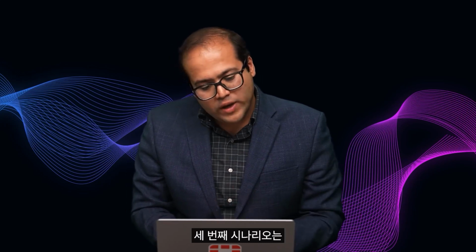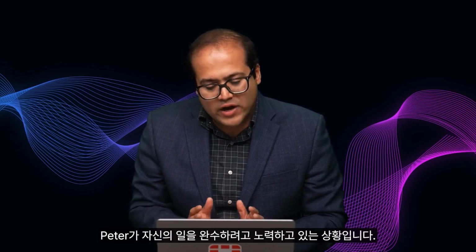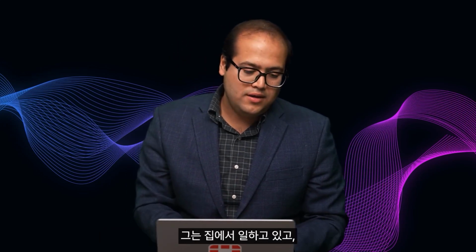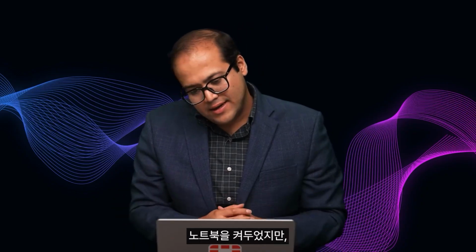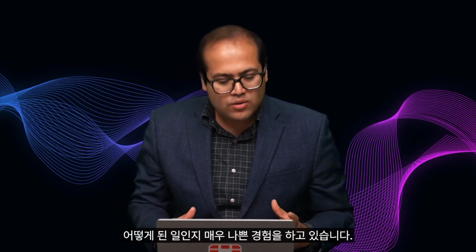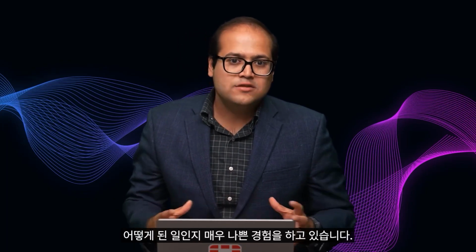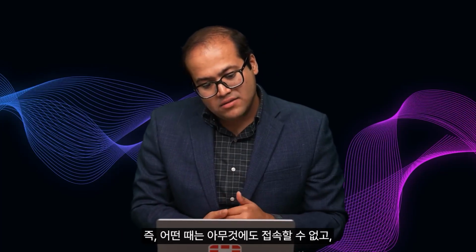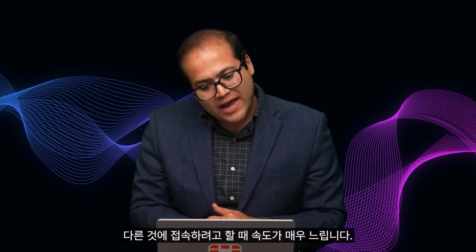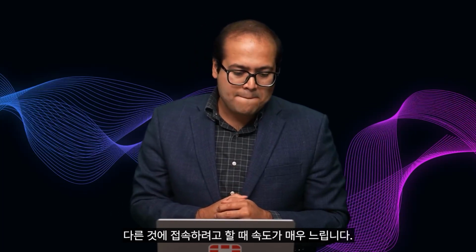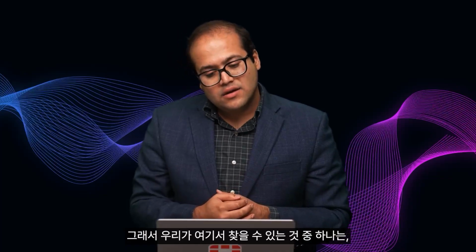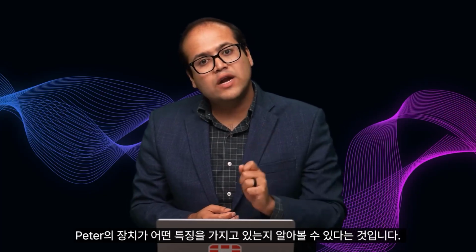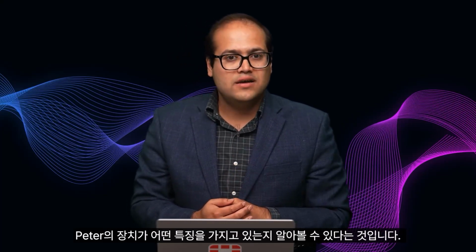Scenario 3 is where Peter is trying to get his work done. He is working from home, he has his laptop on, but somehow he's having a very poor experience, meaning he's not able to access anything at some instances of time. He's having a lot of slowness when he's trying to access different things. So one of the things we want to find out is: can we go deeper and know what characteristics Peter's device has?